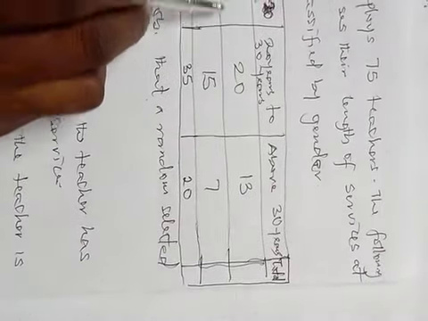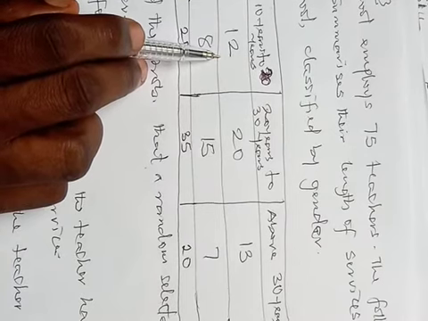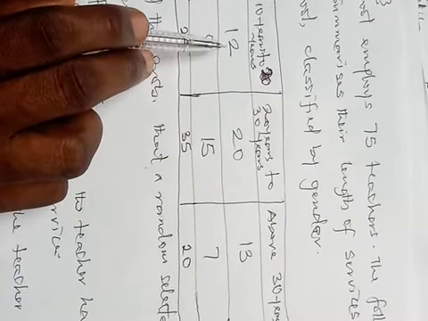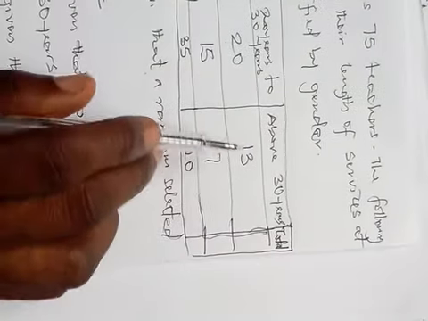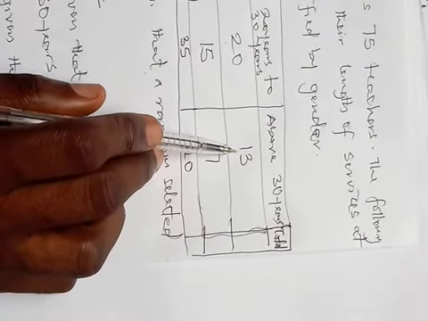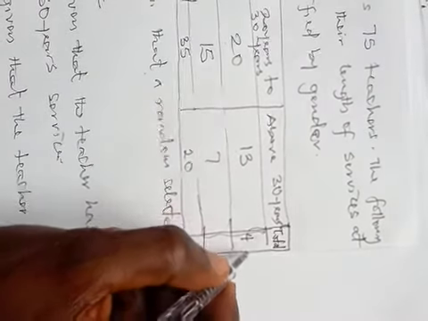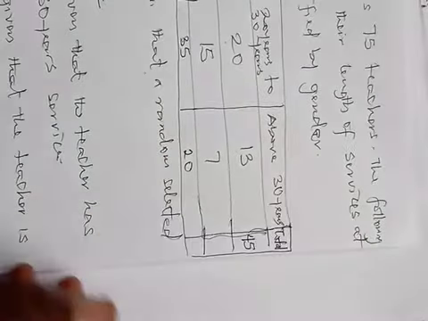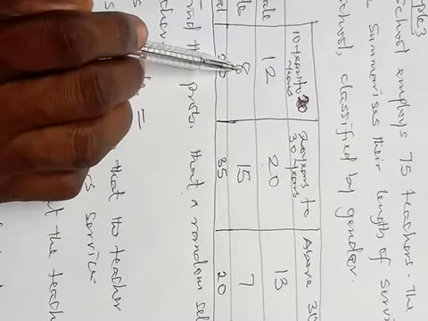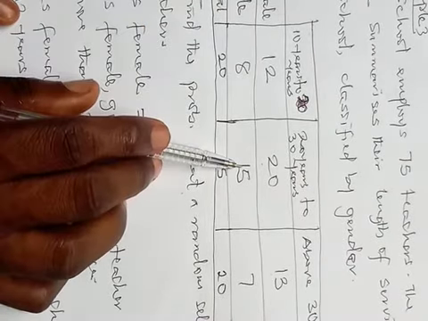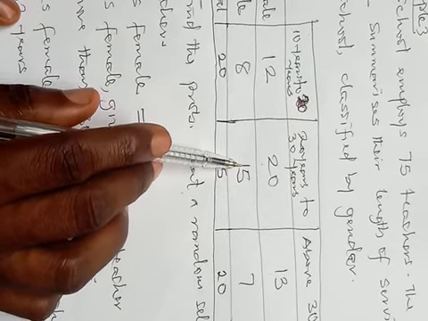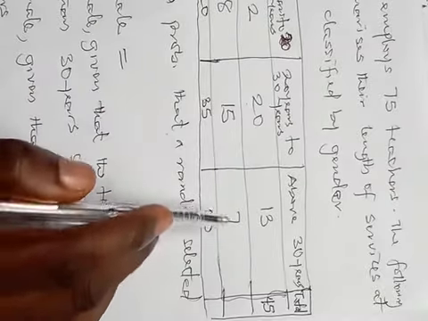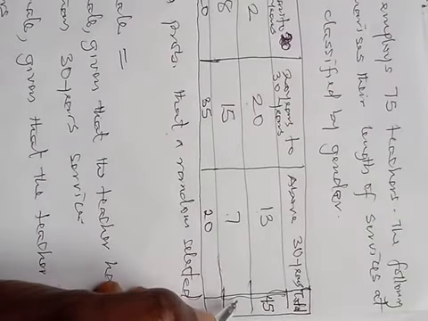So here we have those who are female among them: 12 plus 20 gives us 32, then 32 plus 13 gives us 45. So this column should be 45. Also the second row: we have 8 plus 15, that should be 23. 23 plus 7 gives us 30.